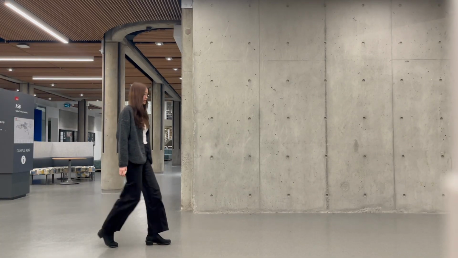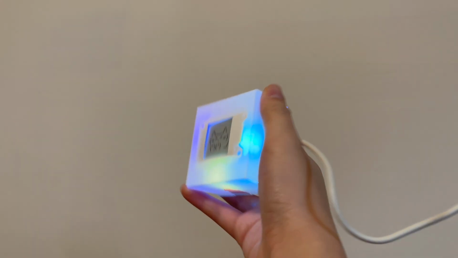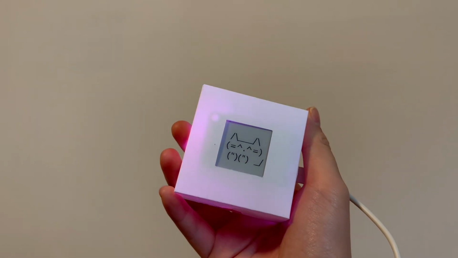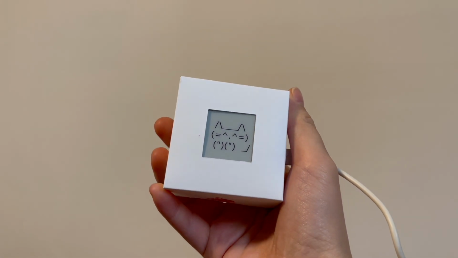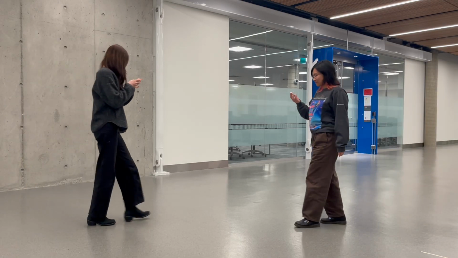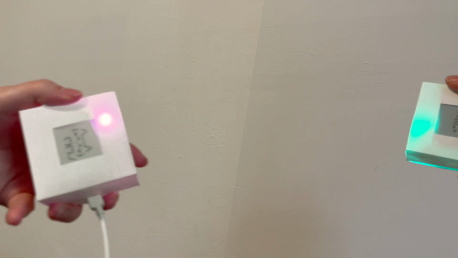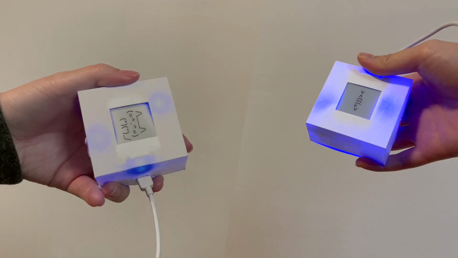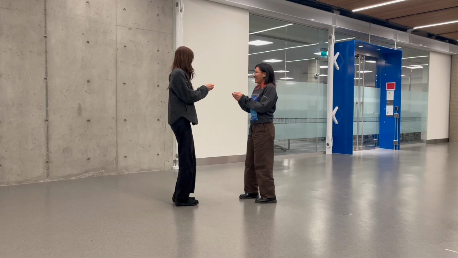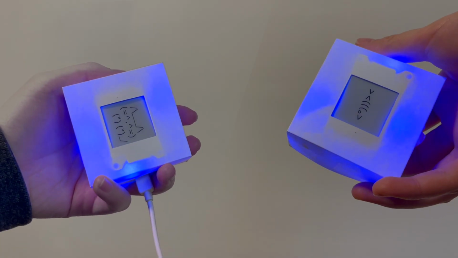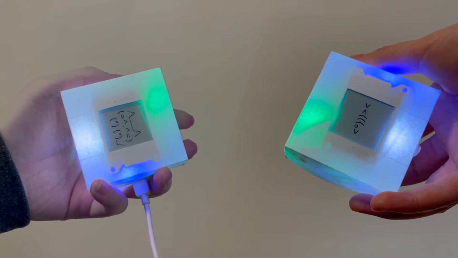When a user is alerted by their device, they will first receive a signal in the direction of the other AsciiPet. Once two users find each other, the AsciiPets will sync up, exchange commonality information, then light up in a pattern corresponding to their commonalities.